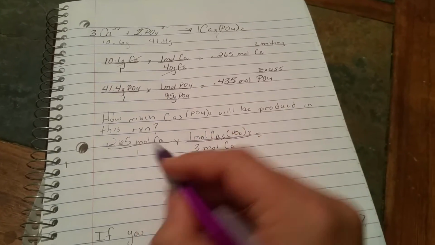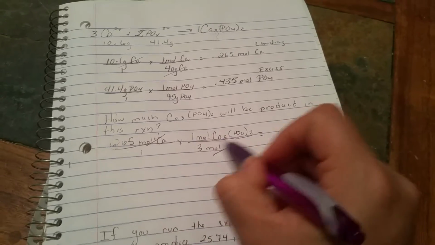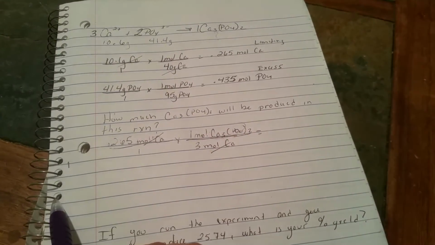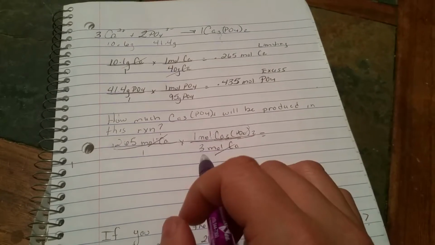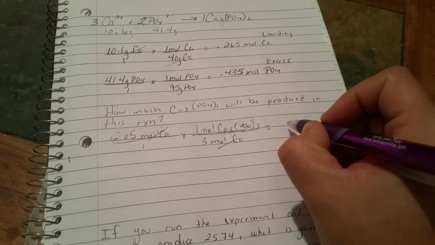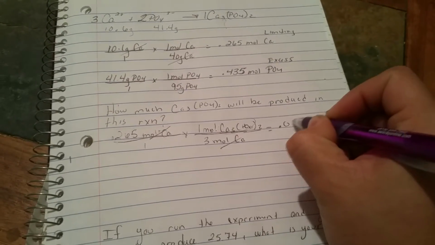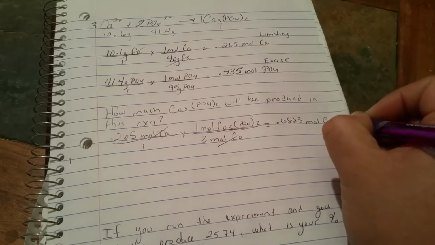So moles of calcium cancels just like always, and the only unit left is moles of calcium phosphate. So we multiply by this, divide by this, and we end up with 0.0883 moles of calcium phosphate.